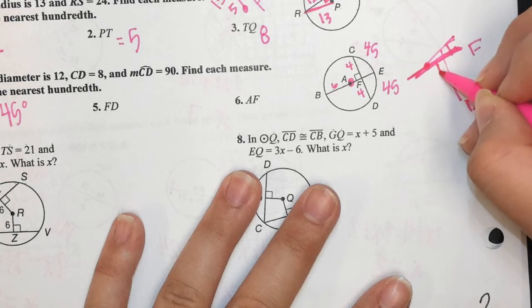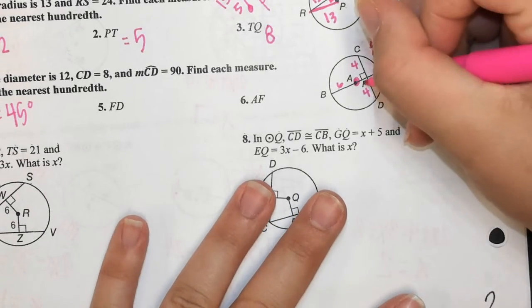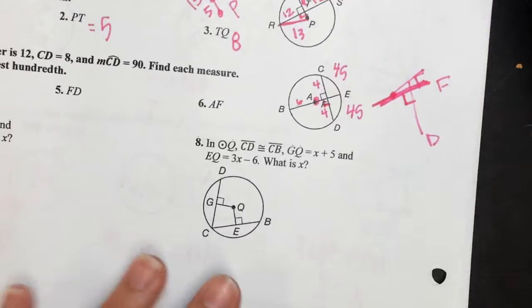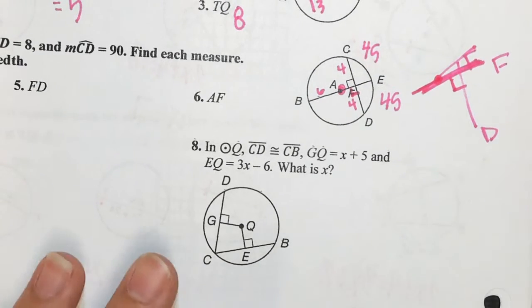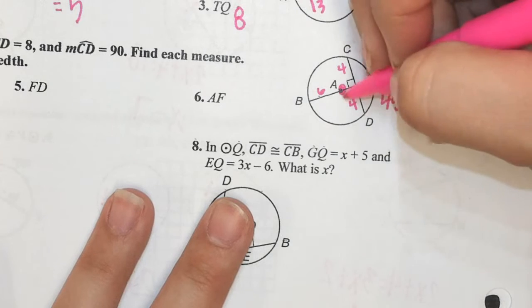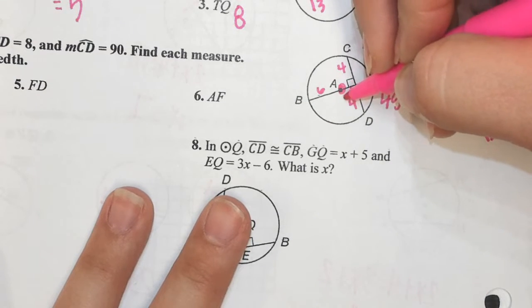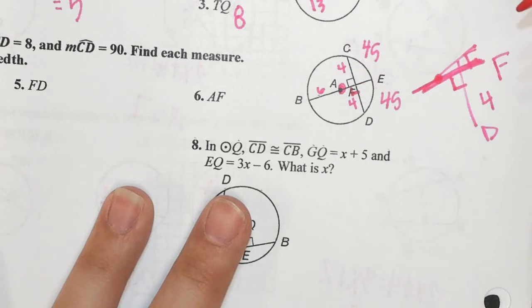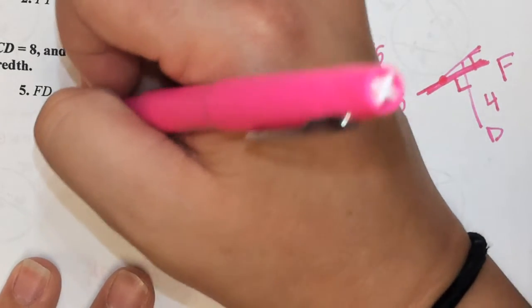Don't I know that this is 90 degrees right here? Or this right here is 90? Do I know FD? It's 4. If I draw a radius from the center... Oh, okay. I just answered my own question. Sorry. FD's 4.